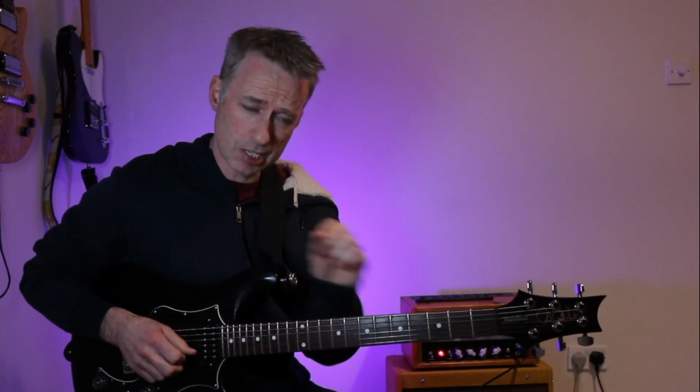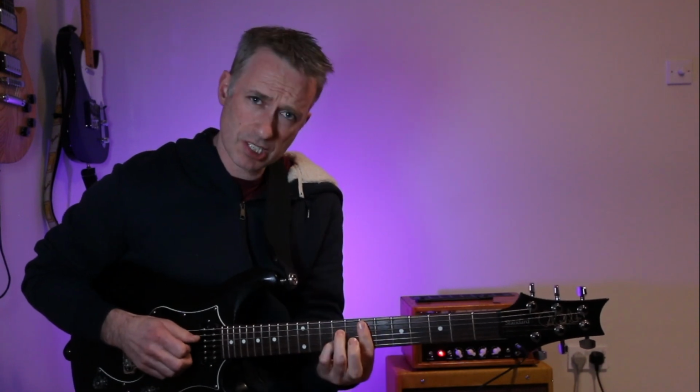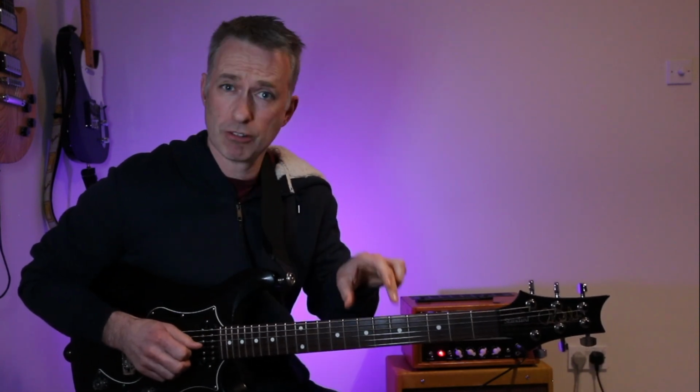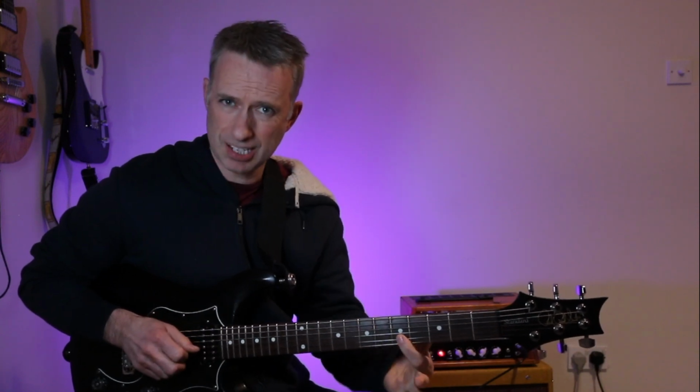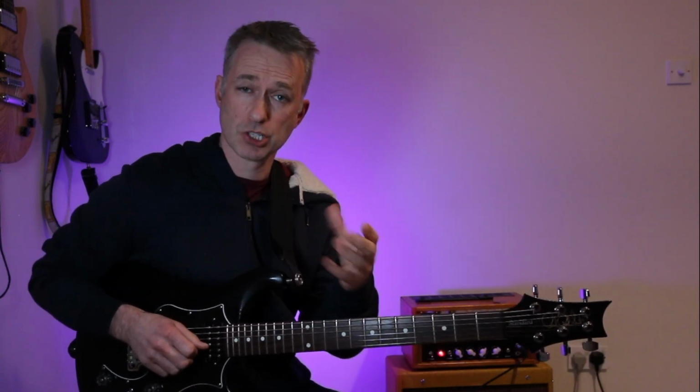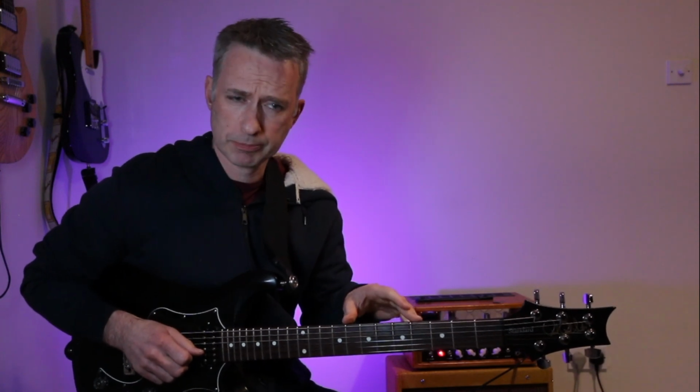I can do the same on the E chord. Now ideally I don't want to have to move to this E7. I'd like to stay where I am. And there's a root note of E here, and there's another E here. And again, I can highlight those when I change to that E7 chord.